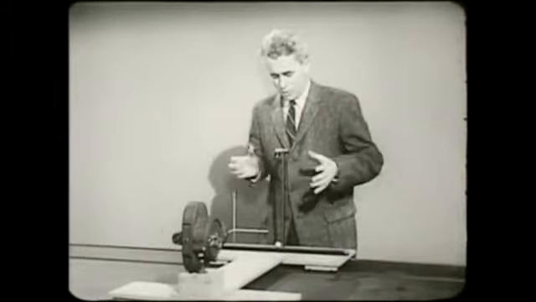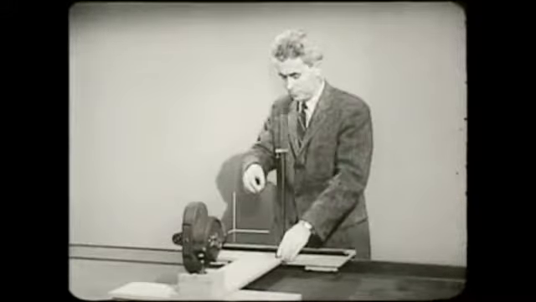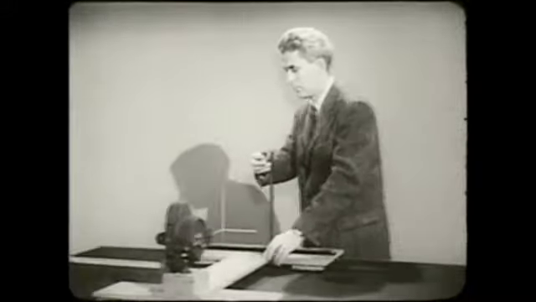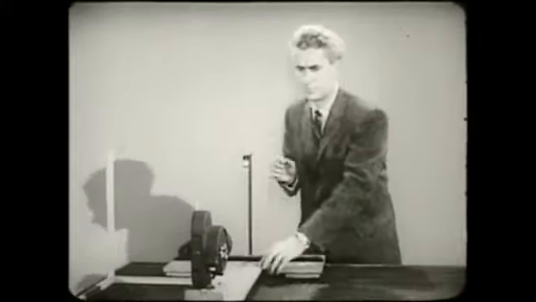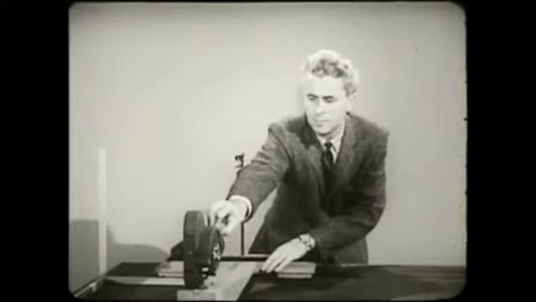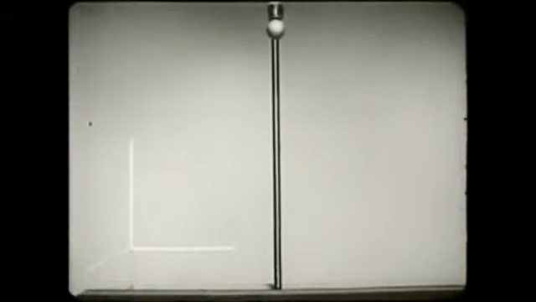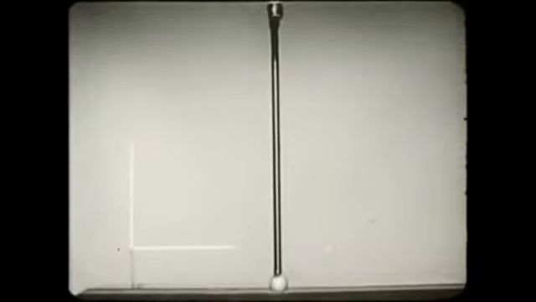I'm going to do the experiment once more, and this time I'm not going to stand here behind the ball as it falls so that you won't have any fixed reference frame. As far as you're concerned, that time, the cart wasn't necessarily moving at all.